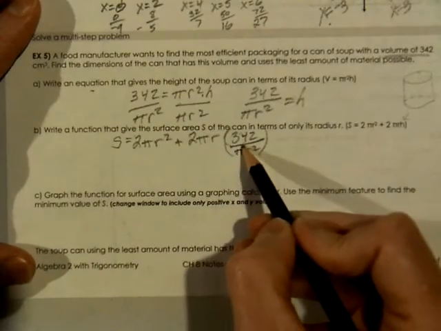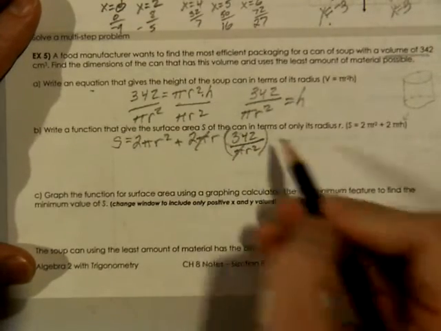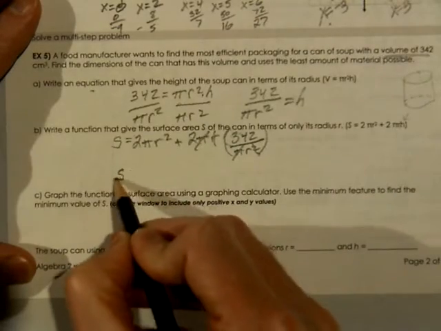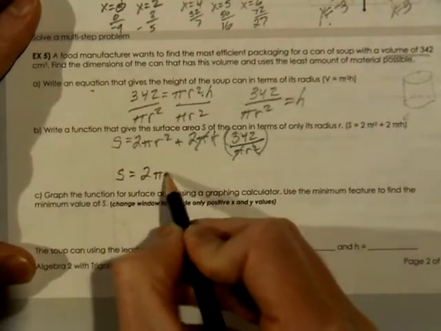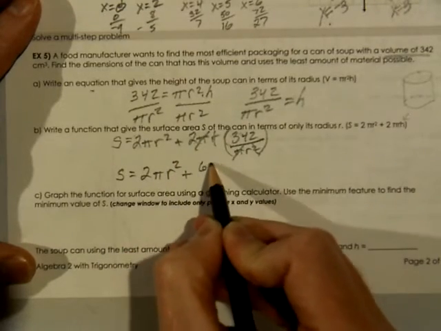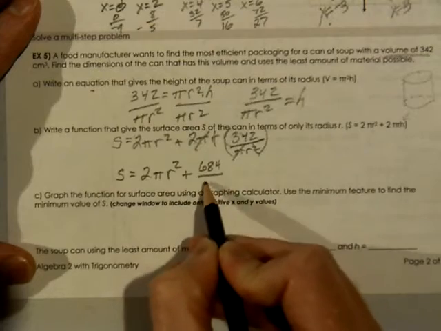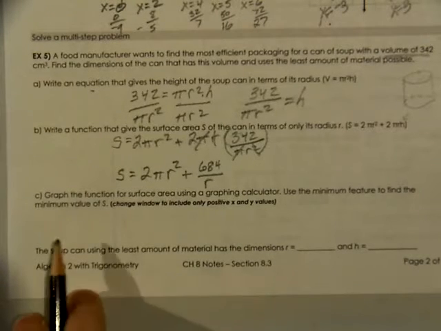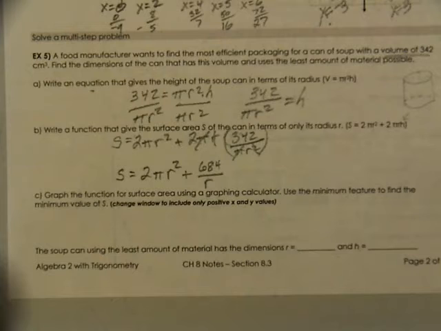Now we can look at this. We can cross those out. We can cross off one of the r's with that r. And we're left with 2 pi r squared plus 684 over r. So now the question is, graph the function of the surface area using a graphing calculator.